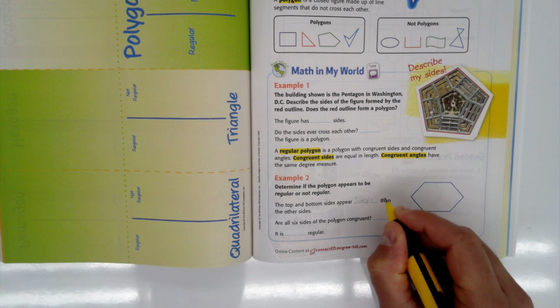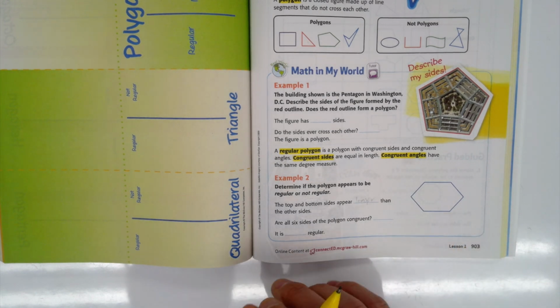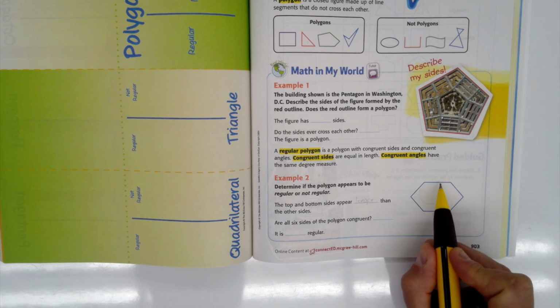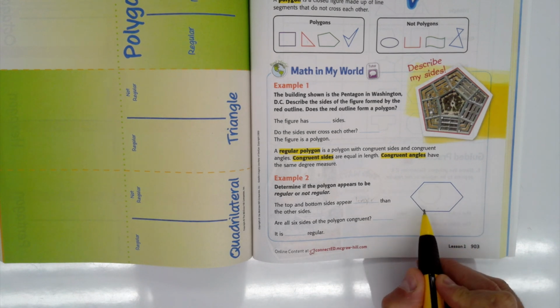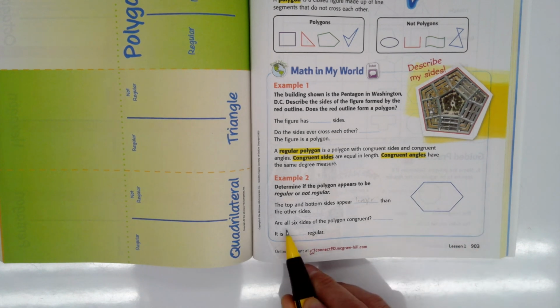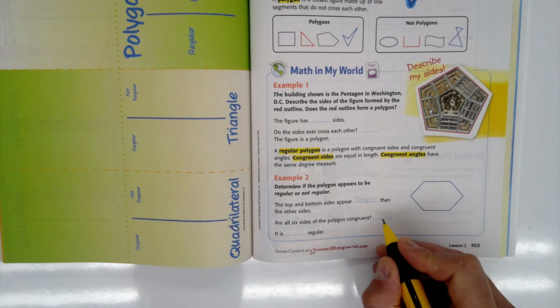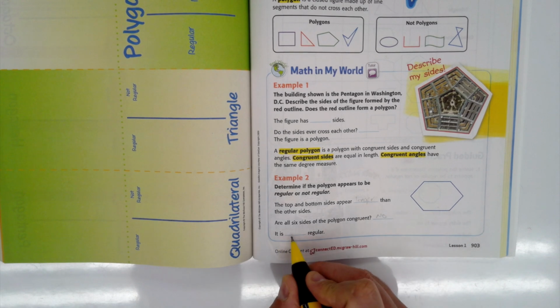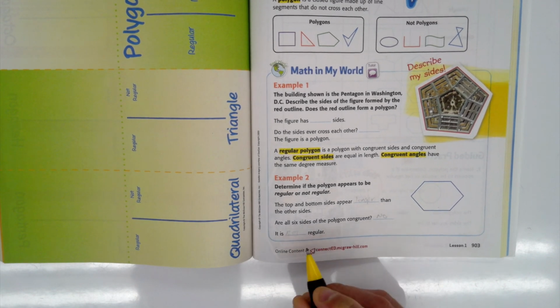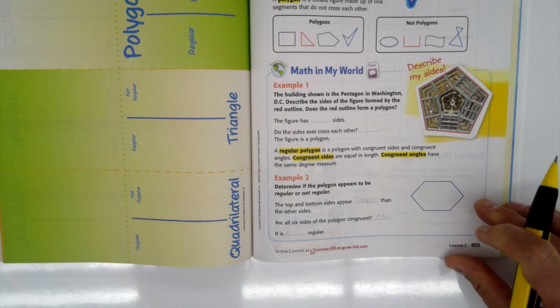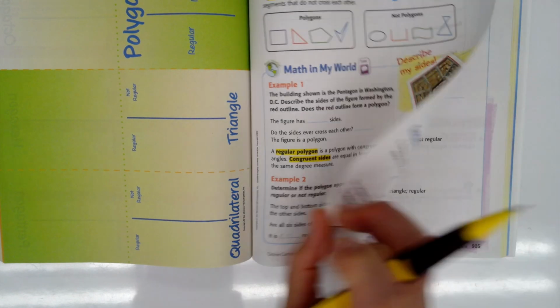You don't have to do this page. I'm just kind of going through it with you just to kind of get you used to the difference between regular and not. So because these two sides are longer than the rest of the sides, are all 6 sides of the polygon congruent? Congruent meaning the same. No, these two sides are longer, so that's no. So it is not regular. So regular, all the sides must be the same and all the angles must be the same. Okay? So let's move over here.